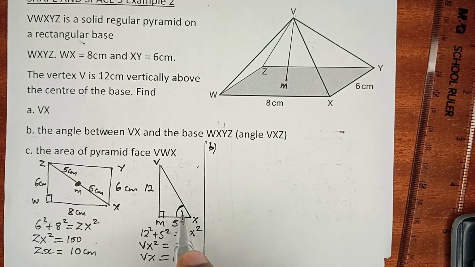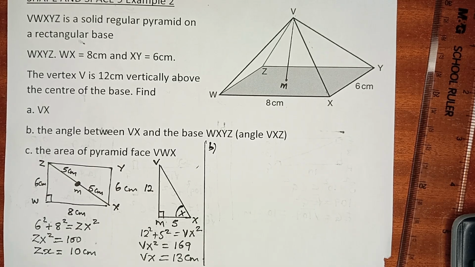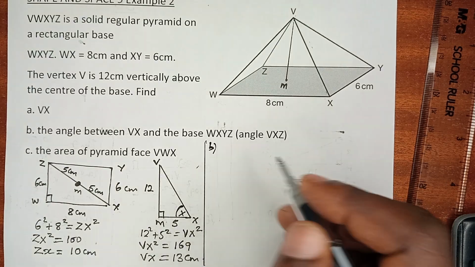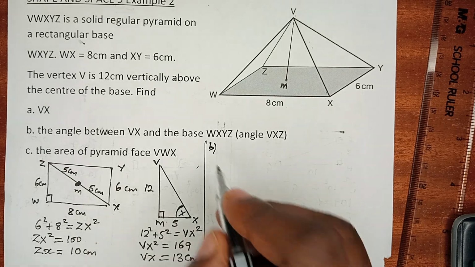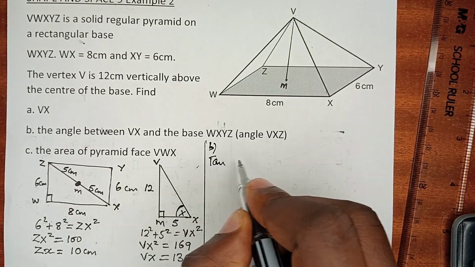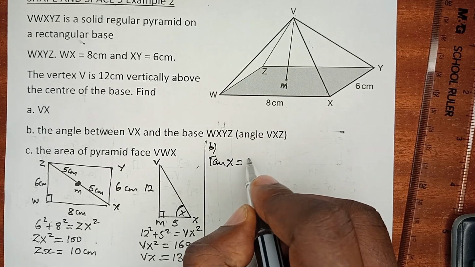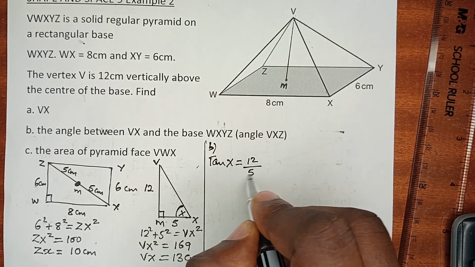That angle, we can call it angle x. In this case, we know what this is. This is 12. We just go to the tangent of x is equal to 12 out of 5.